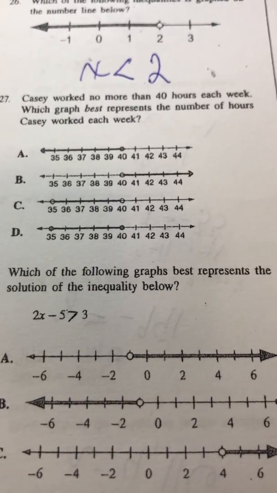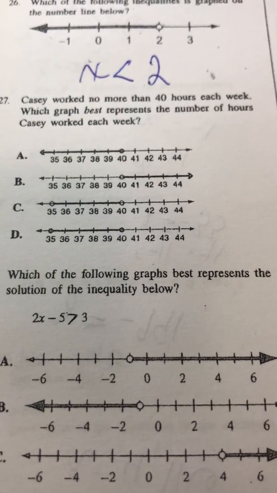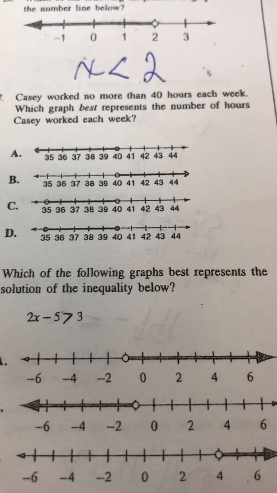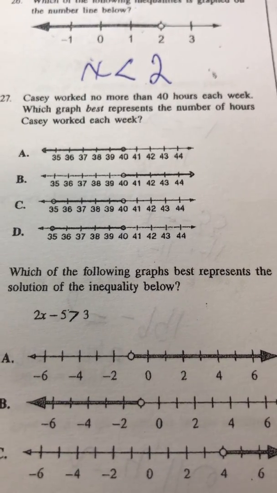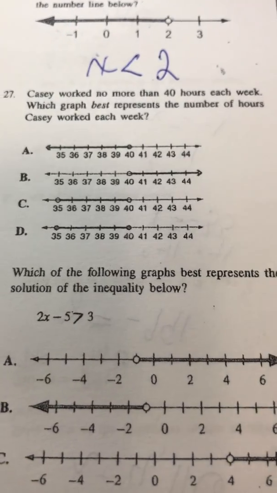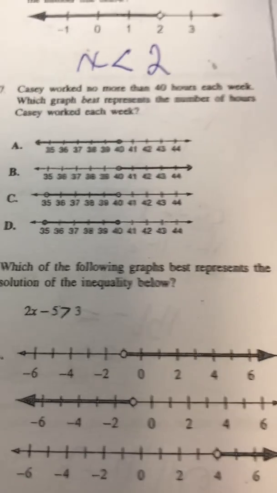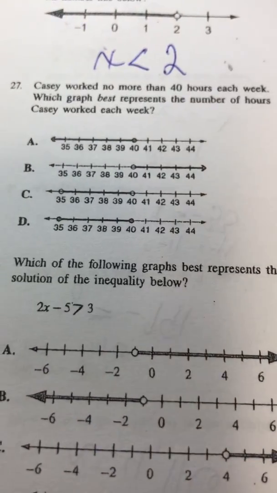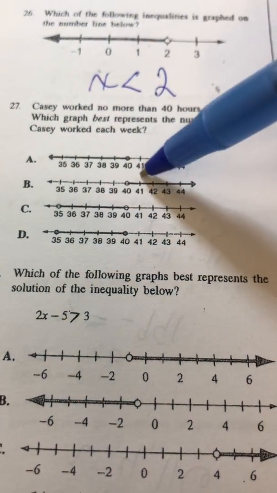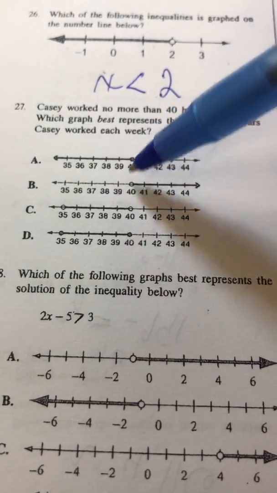Number 27. Casey worked no more than 40 hours each week. Which graph best represents the number of hours that Casey worked each week? So everything's at 40. She worked no more than 40 hours. So that means that she could have worked 40, but she didn't work more than that. Okay, so that says that we're going to have a closed circle, so that means we're looking at A or we're looking at D.